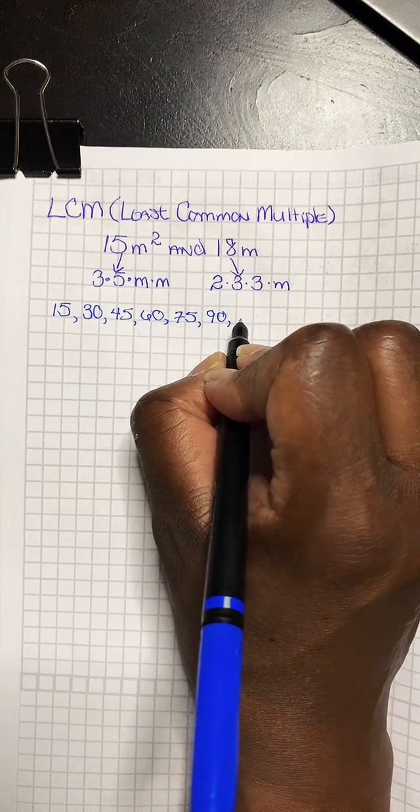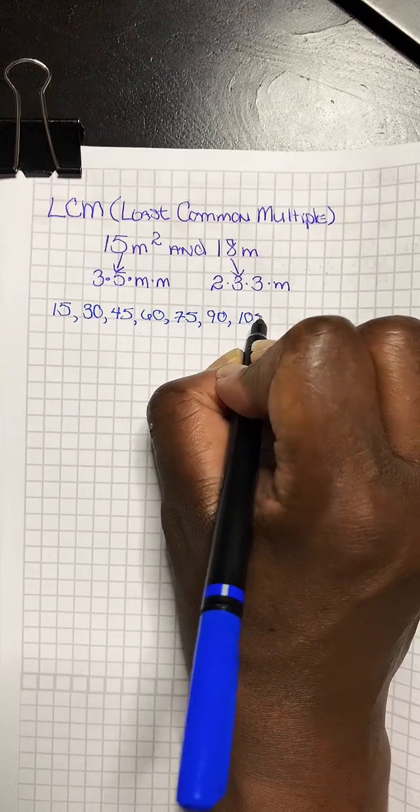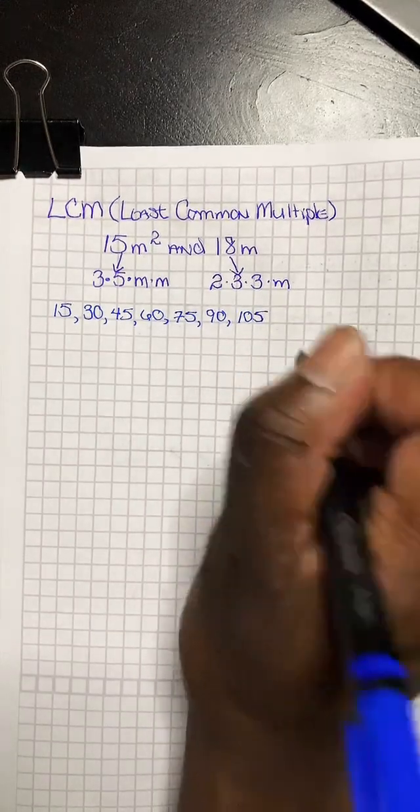I'm trying to do mental math after a full day of tutoring. Yeah, this is funny. All right, so I'm going to stop there.